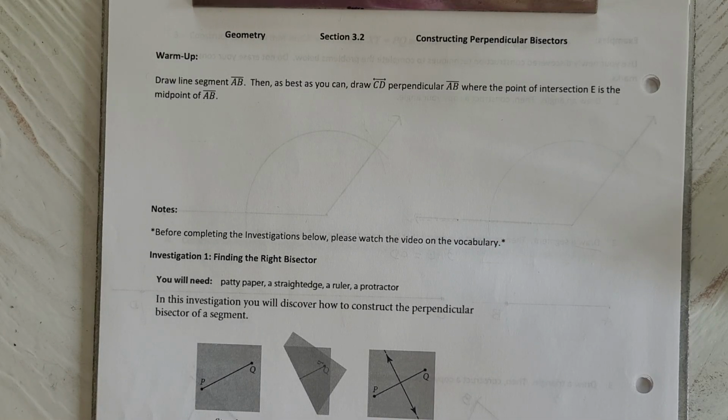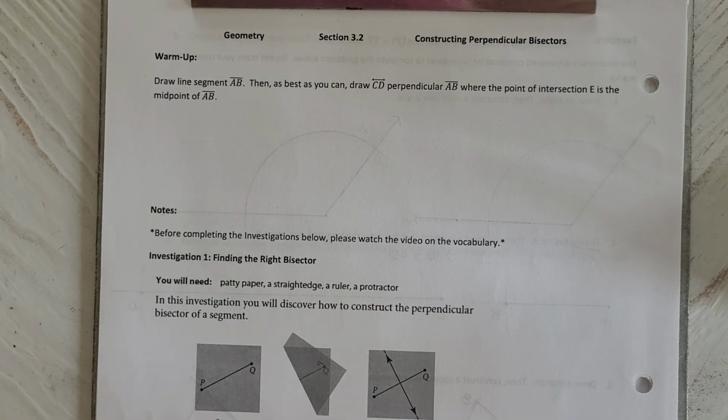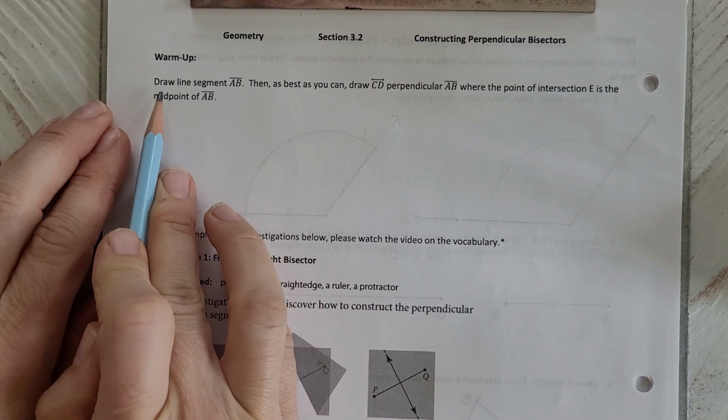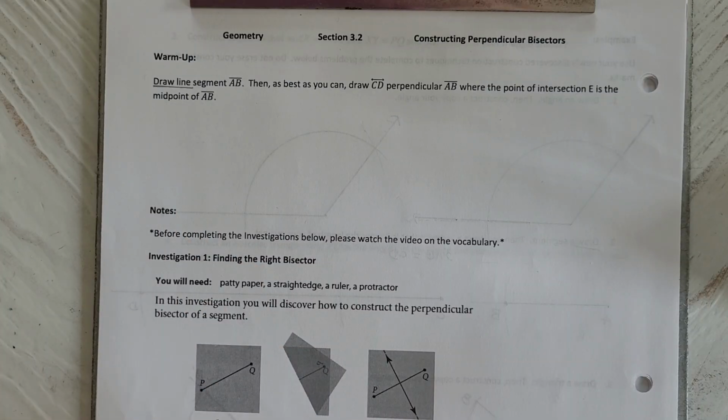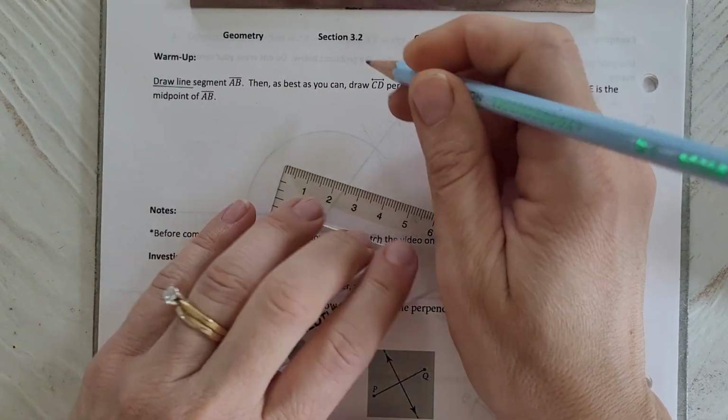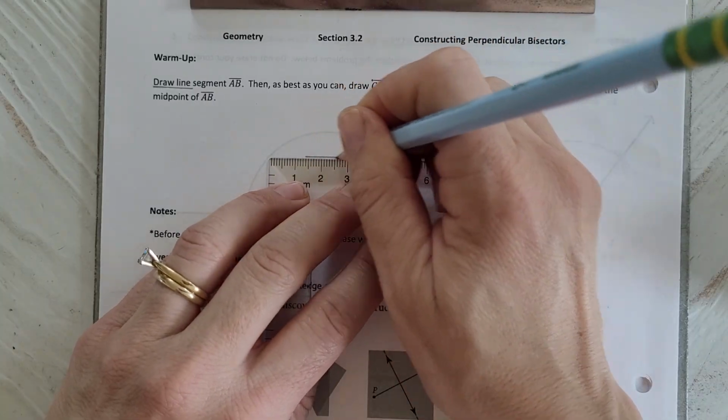In this video, we're going to start lesson 3.2. We're going to be talking about constructing perpendicular bisectors, and we have a couple investigations to do. So first I want us to draw line segment AB. And so I'll just draw a line segment.